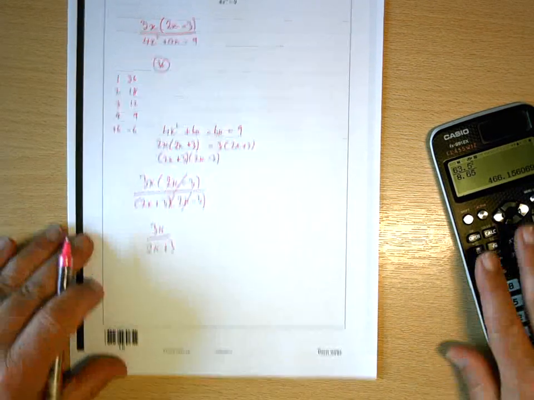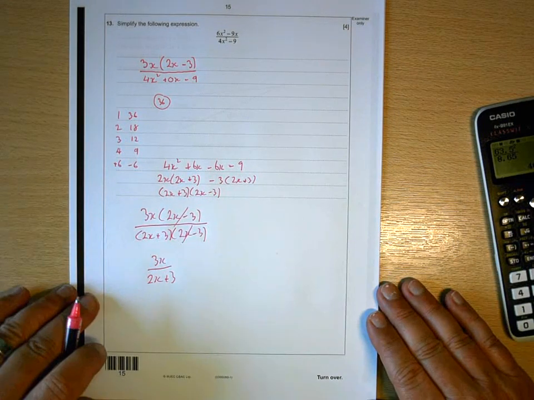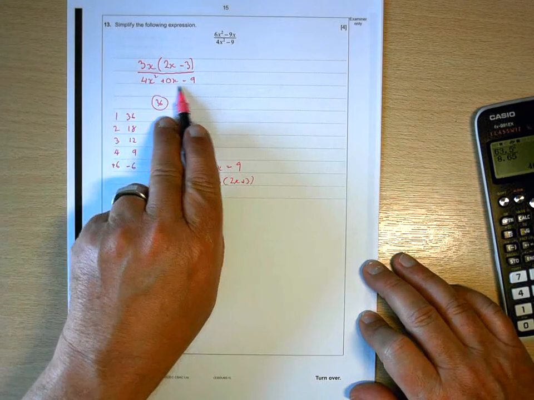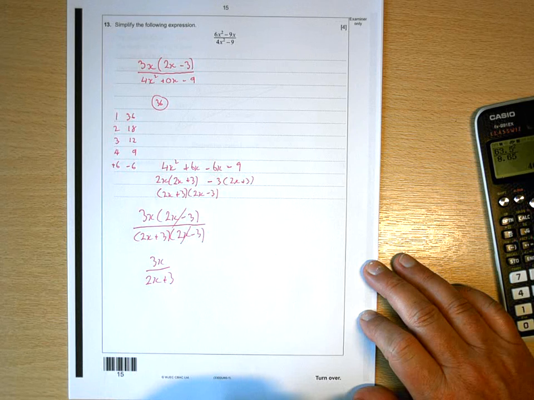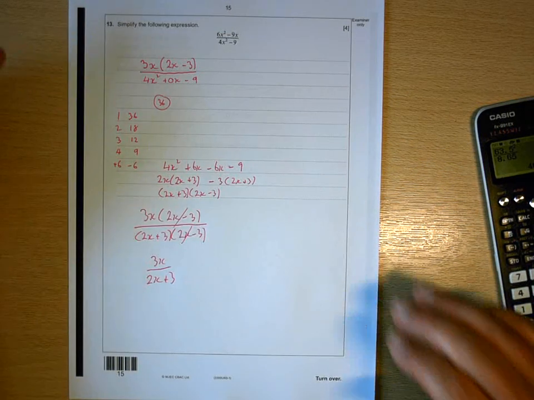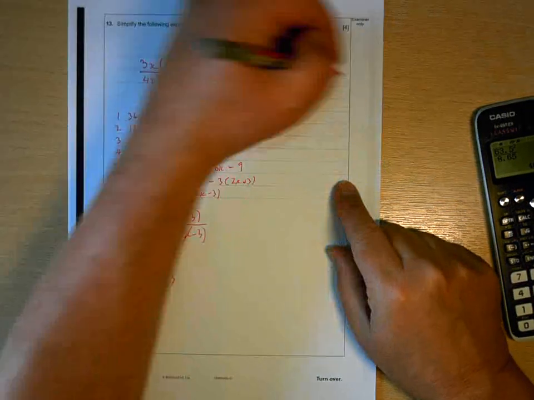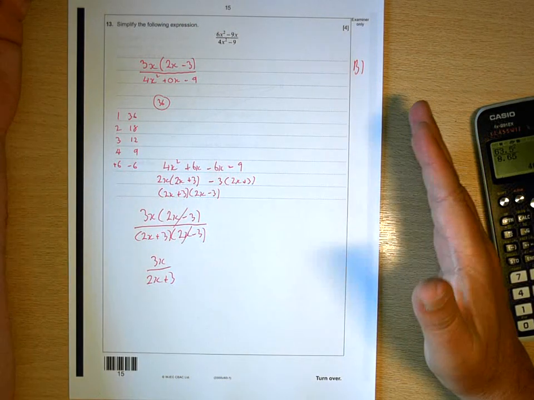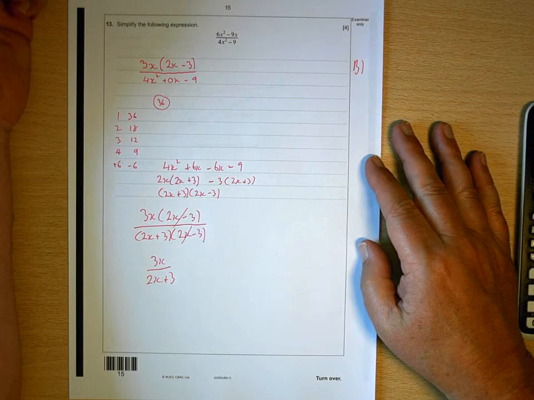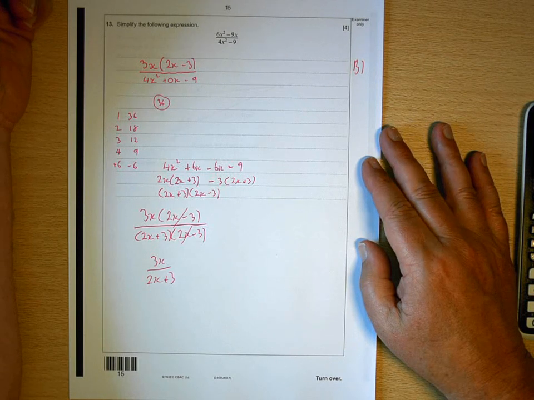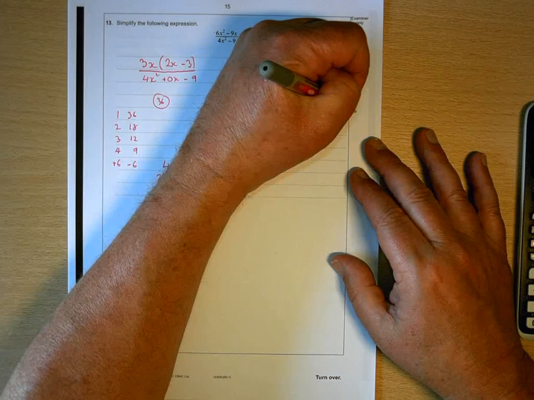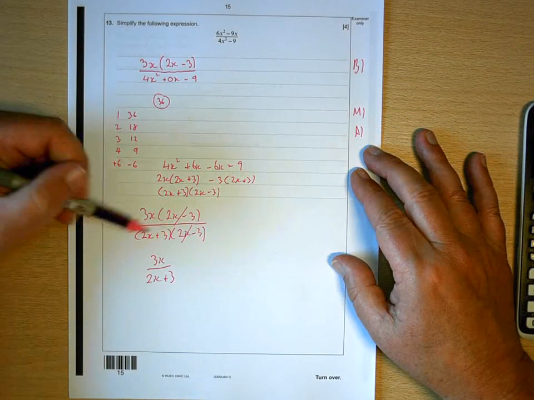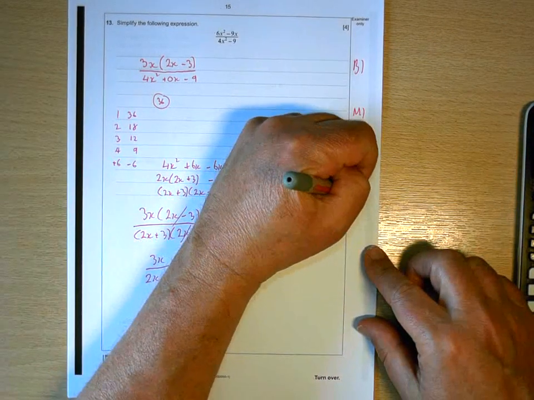So that is one that if you spot that I can write that as a quadratic in that form, then you can make some progress on. There would definitely be 1 mark for factorizing the top, which you should all be able to do. You're then going to have a method and answer for factorizing the bottom, and then a final answer for cancelling.